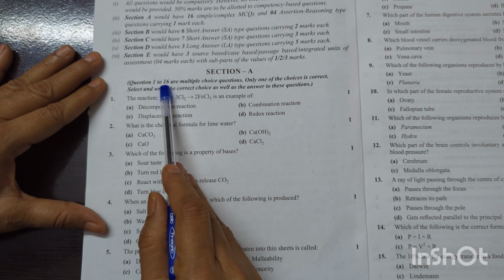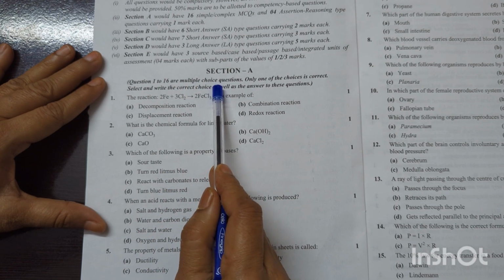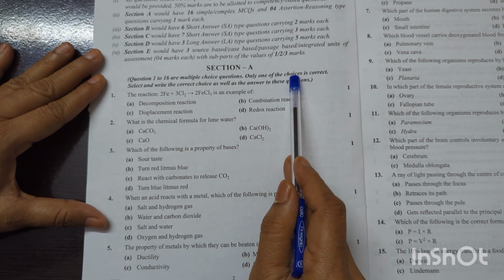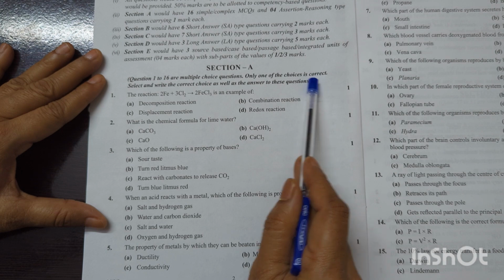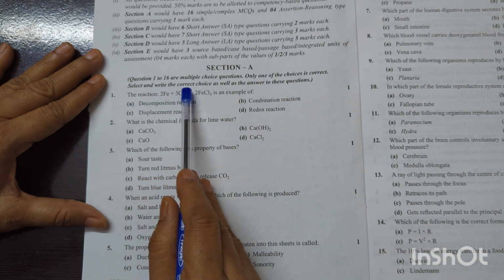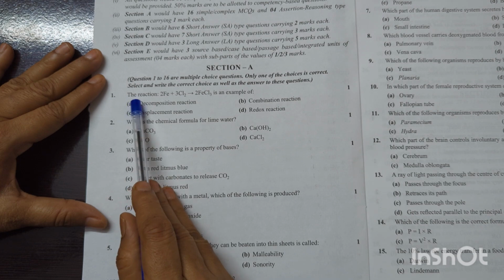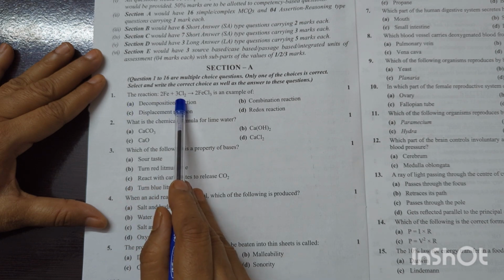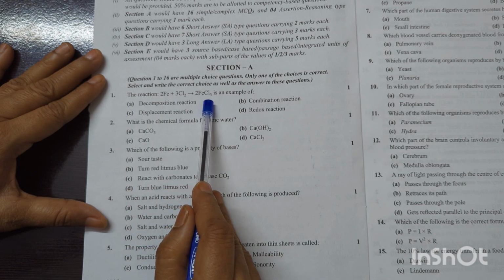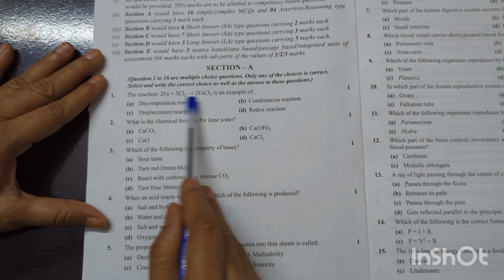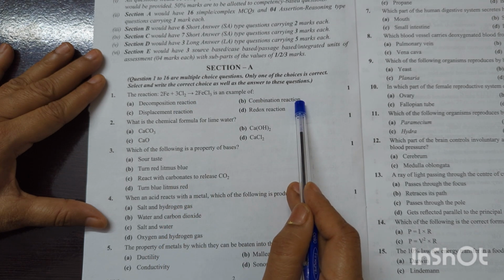Section A, question numbers 1 to 16 are multiple choice questions. Only one of the choices is correct. Select and write the correct choice as well as the answer in these questions. The reaction 2Fe plus 3Cl2 gives 2FeCl3 is an example of, you can figure out that it's a combination reaction.